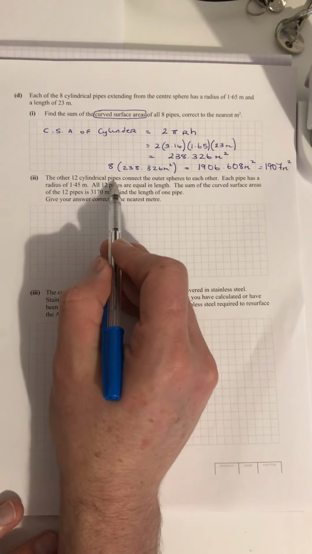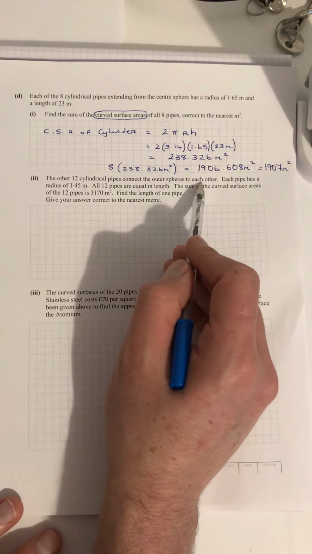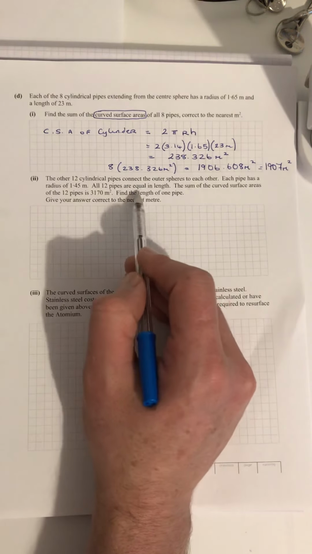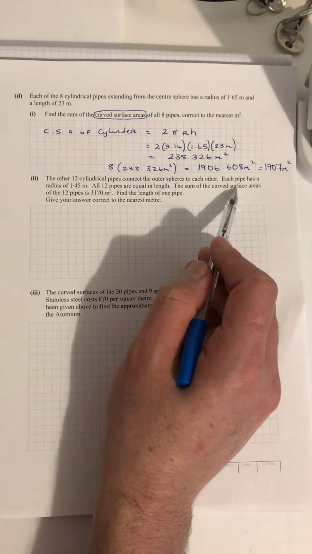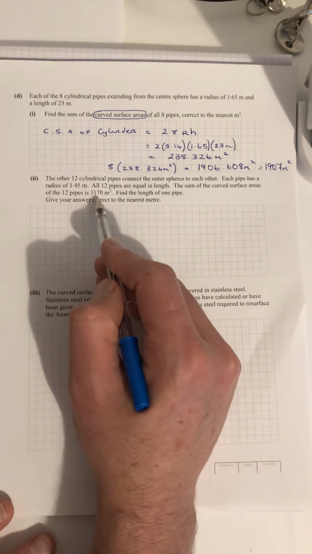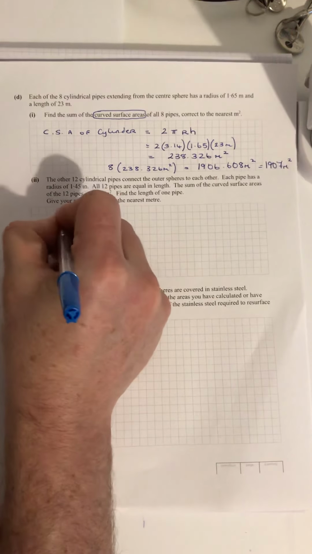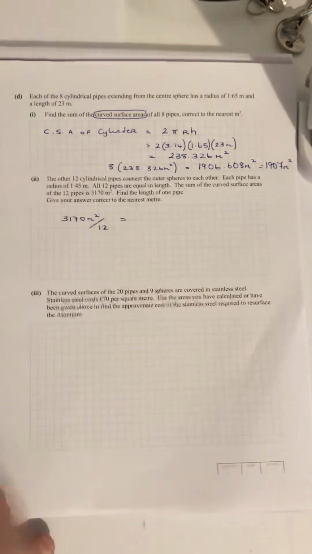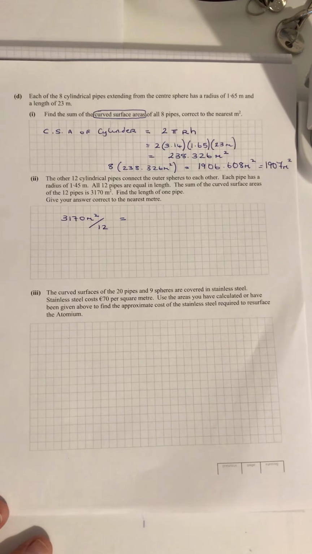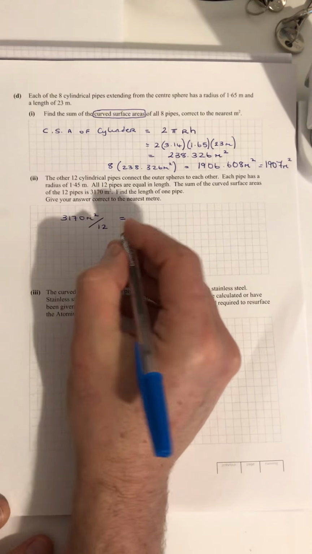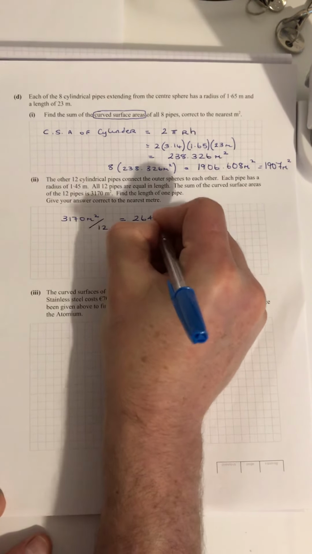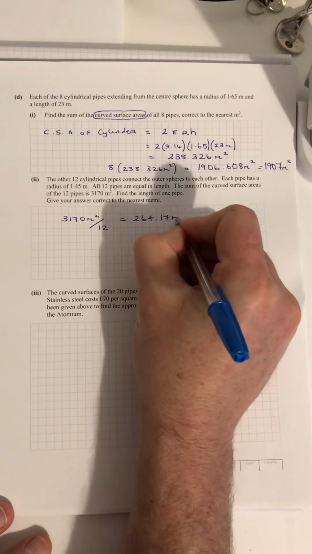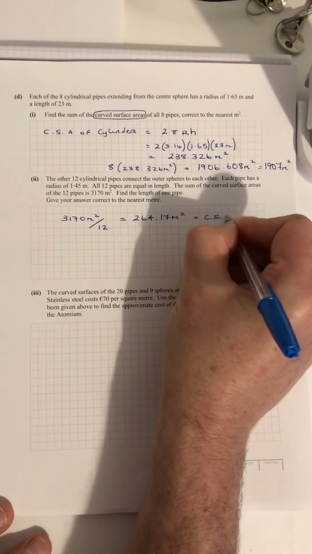The other 12 pipes connect the outer spheres to each other. Each pipe has a radius of 1.45. All 12 pipes are equal in length, and the sum of the curved surface areas is 3170. So 3170 meters squared divided by 12 is equal to 264.17 meters squared, which is the curved surface area of each.